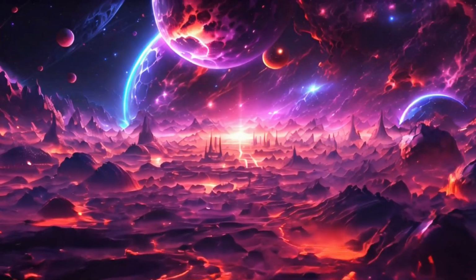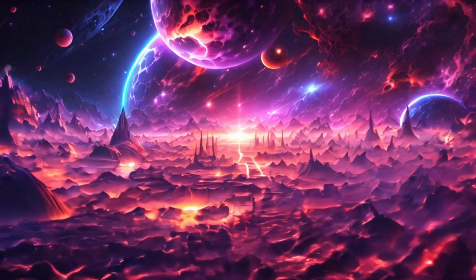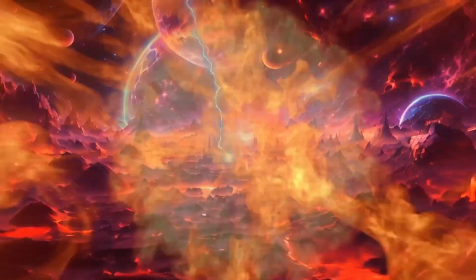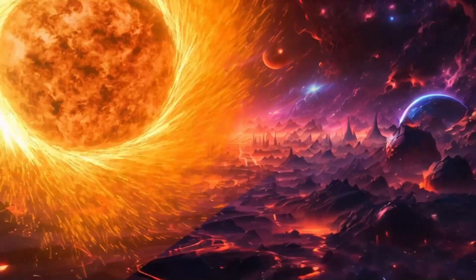In a galaxy far, far away, on an unknown planet, a solar storm approaches, casting an ominous glow over the horizon.